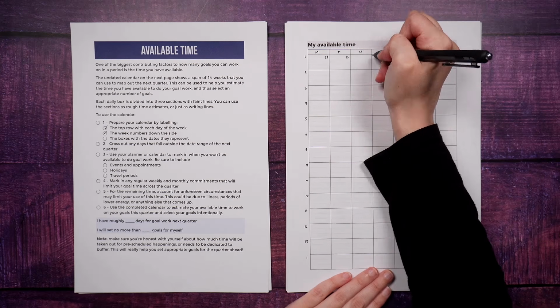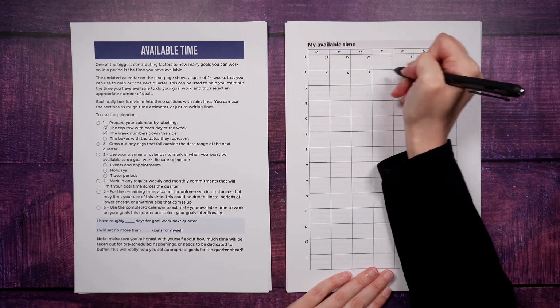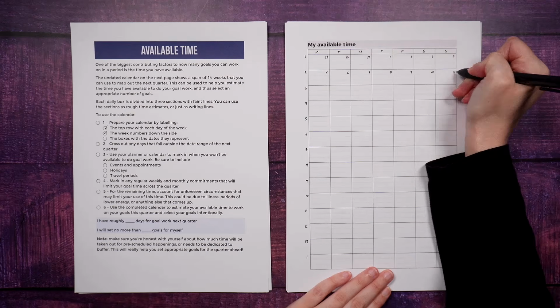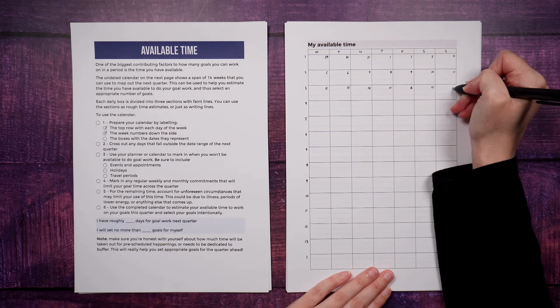While it isn't strictly necessary to go and label all of the day numbers for all of these different dates, I do find it very helpful when it comes to doing the future step. For instance, being able to actually go in and log the dates that you won't be available to do stuff.